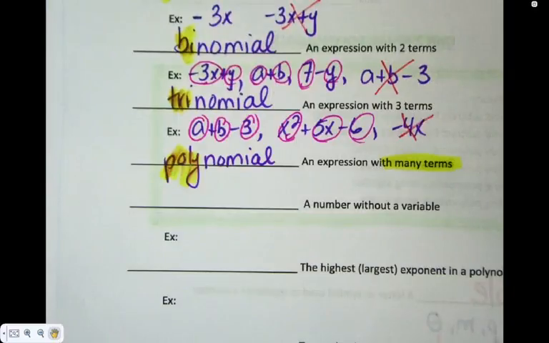Poly is the Latin root for many. Anybody watch Sister Wives? Nobody watches Sister Wives? Oh, such good TV. Well, they're what's called polyamorous because one man has many wives. That's why it's called that, polyamorous.